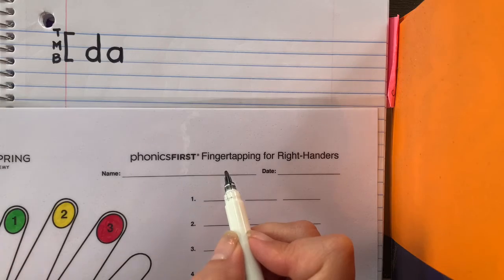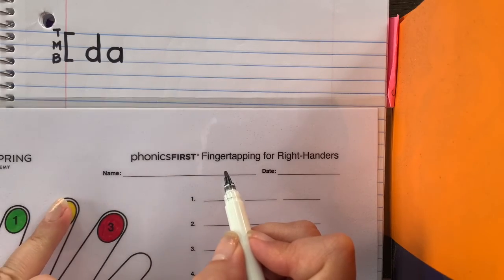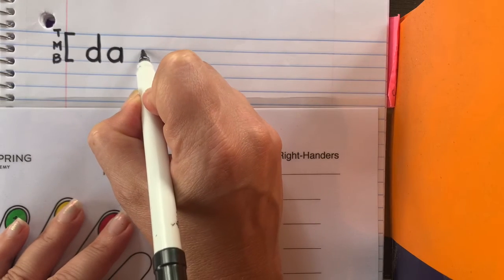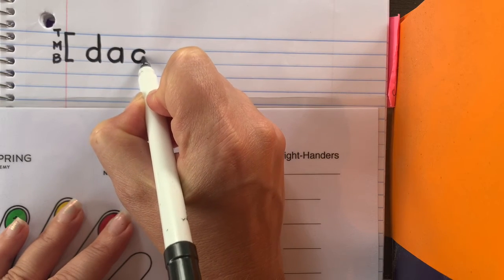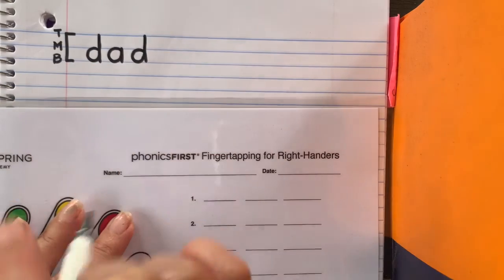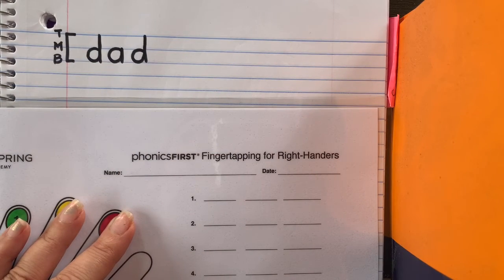Let's listen to it again. Dad. D. A. D. Oh, I hear the letter D again, don't you? So we're going to form that letter D again. And now we have the word dad. Can you use the word dad in a sentence? Go ahead and try it.